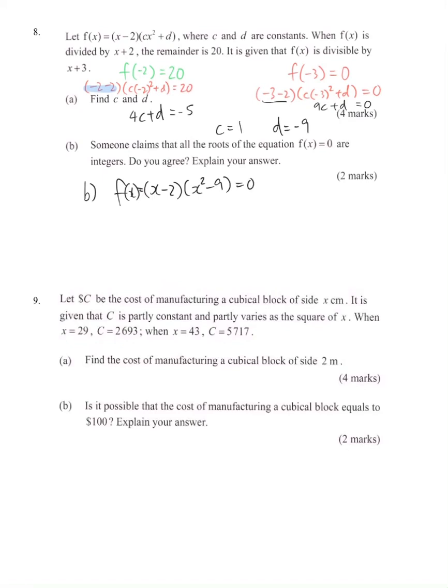And if that is equal to 0, then x minus 2 is 0, the first bracket is 0, or the second bracket is 0. In this case x is 2, and in the other bracket you get x squared is 9. Remember when you remove a square you need to take plus or minus the square root, so you have positive and negative 3. Since they are all integers, yes, the claim is agreed.